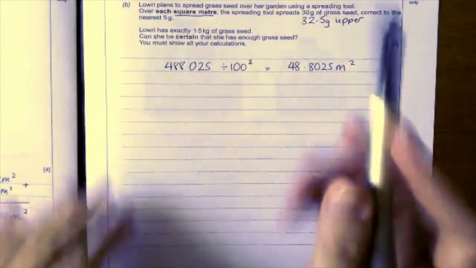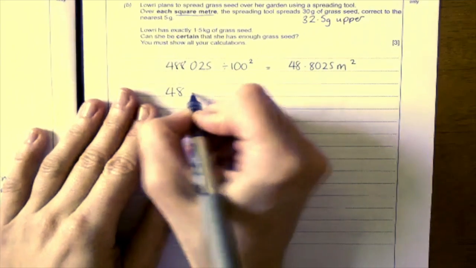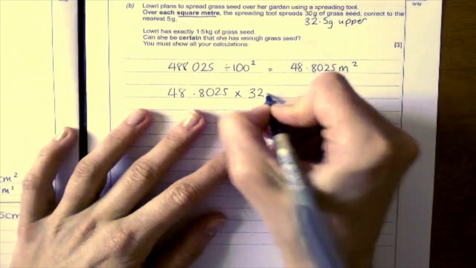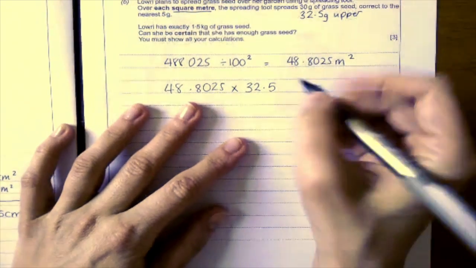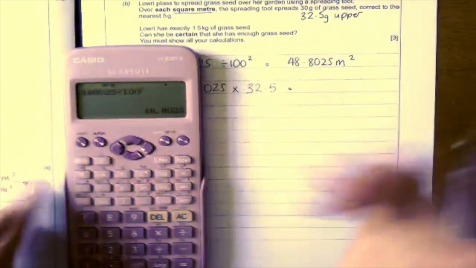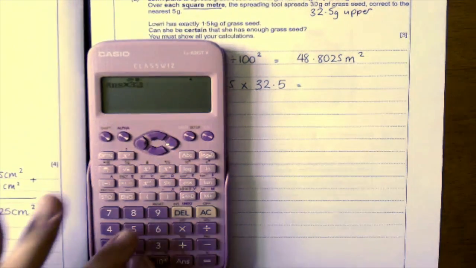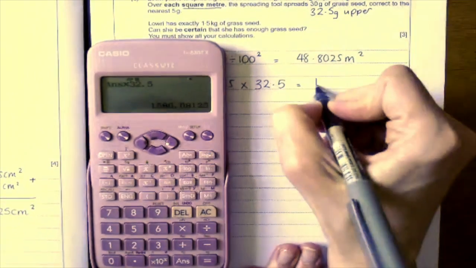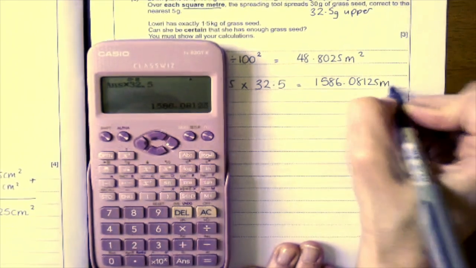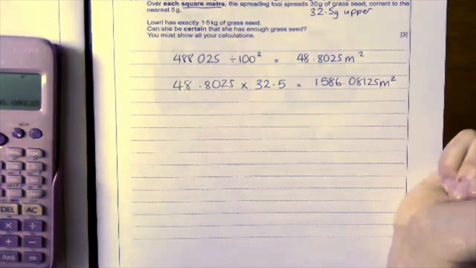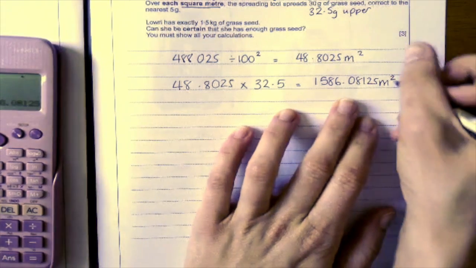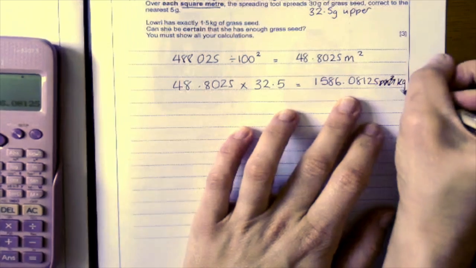Now I know that it's 32.5 grams of grass seed for each square metre, so I'm going to multiply these together. I've got 48.8025 metres squared on my garden, and I'm going to times it by the maximum amount of grass seed that I could use for each square metre. So I've already got that number on my calculator still, so times 32.5. It gives me 1,586.08125. That's how much grass seed she would need.